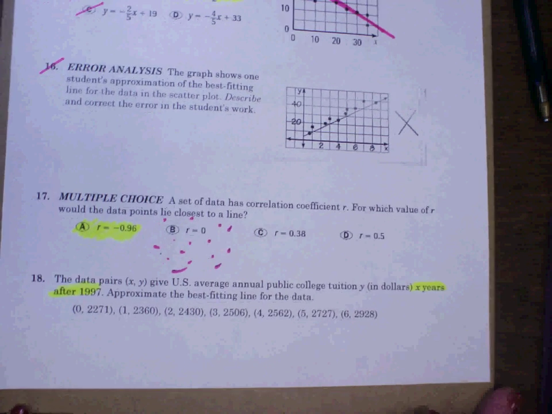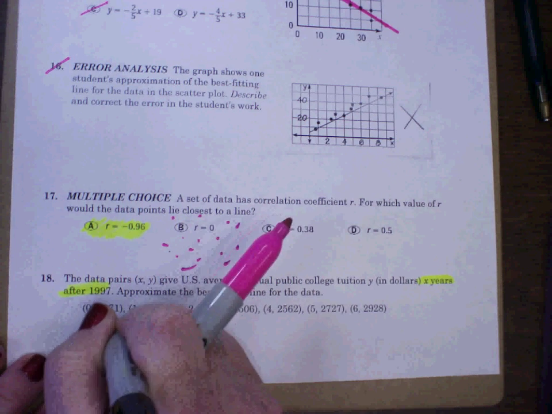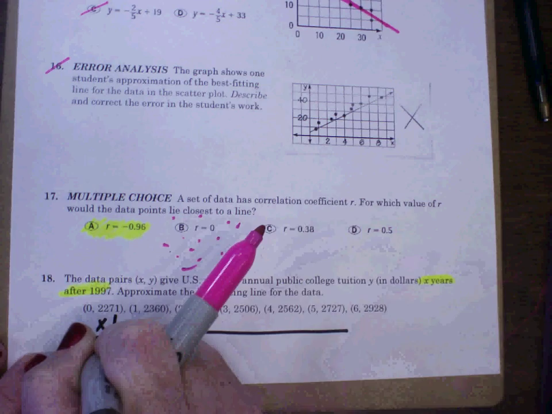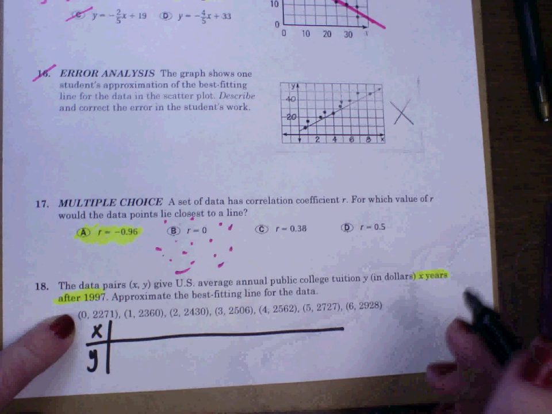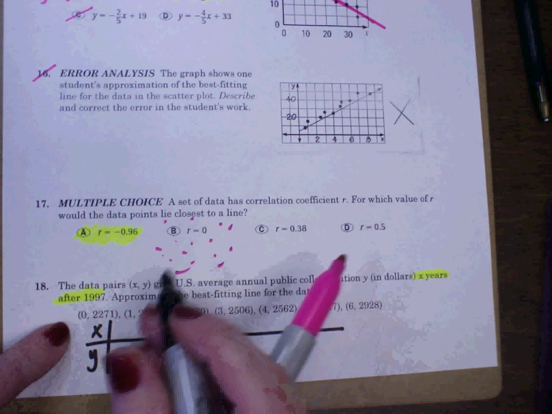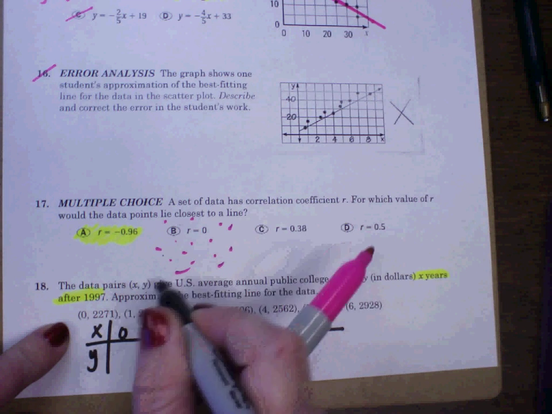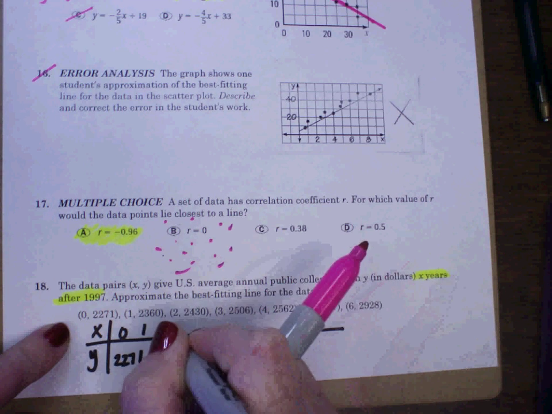All right, the data pairs X and Y give U.S. average annual public college tuition, Y in dollars, X years after 1997, that's important. Approximate the best fitting line for the data. So I want the equation of the line. Go. You need to figure out what is X and what is Y, and it's years after 1997. You have it on points, right? You may want to do an X and a Y table, because it's confusing that way.